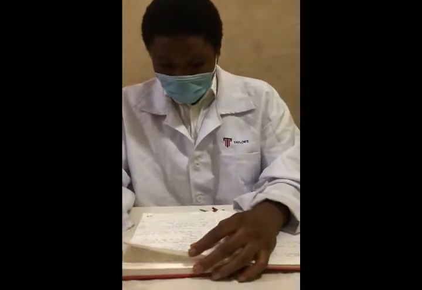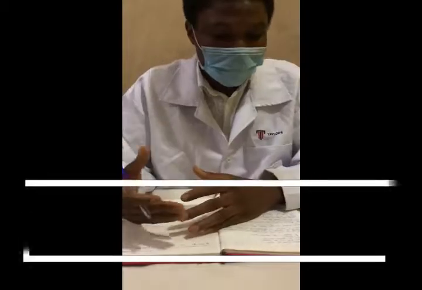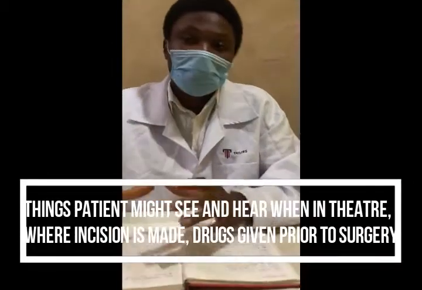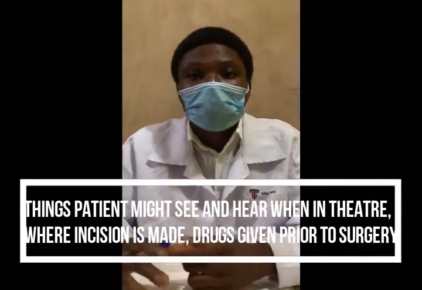Okay. I'd also like to tell you about some of the sights and the sounds you might hear during the procedure. During the procedure, you might hear a humming sound produced from the equipment they're going to be using. You will obviously be under the effect of anesthesia, and you'll see a couple of surgeons around you.